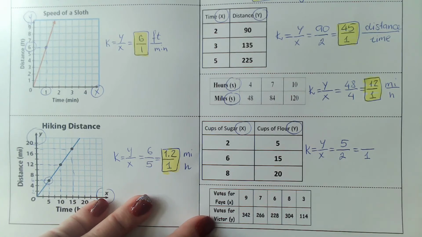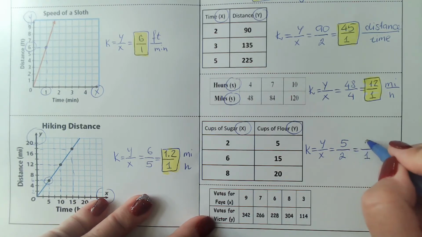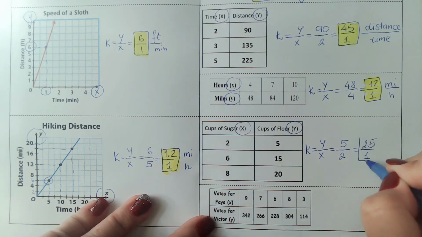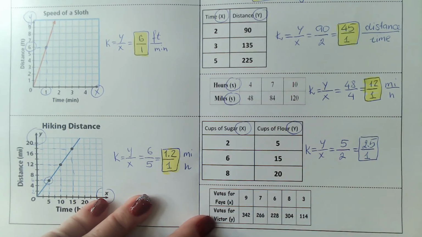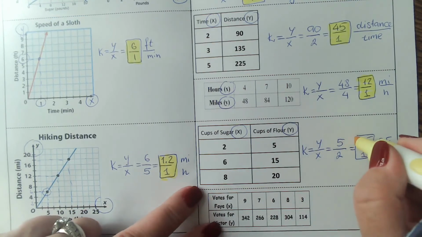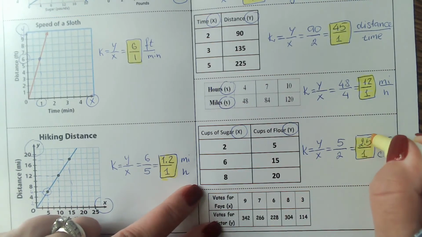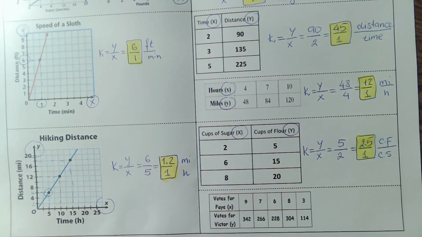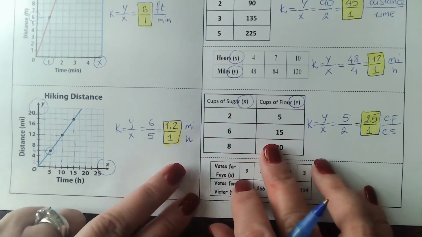Unit rate. 5 divided by 2, 2.5. So 2.5 cups of flour for every 1 cup of sugar. That's our rate of change, constant of proportionality, or unit rate.